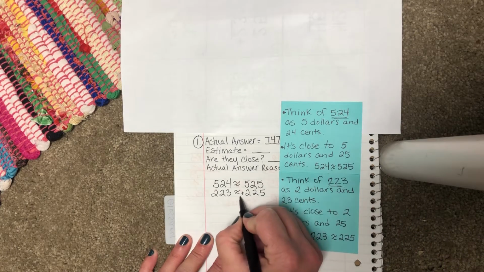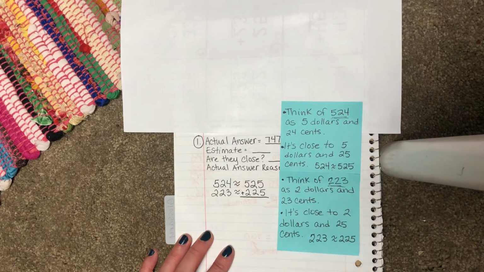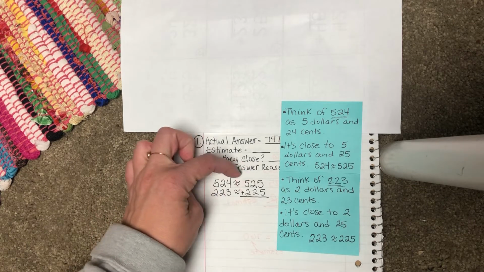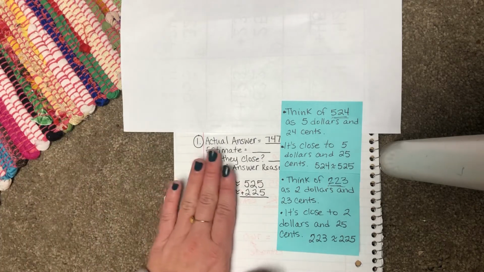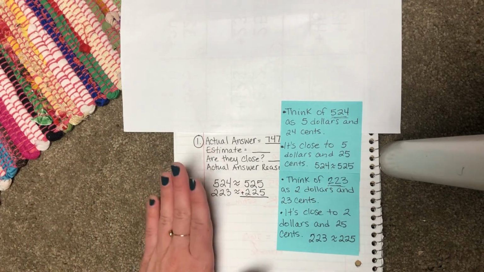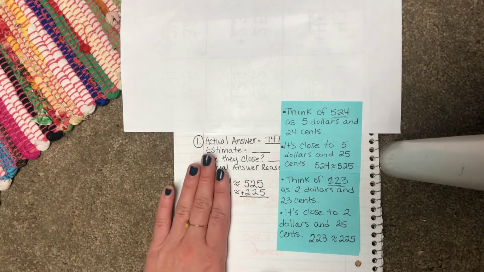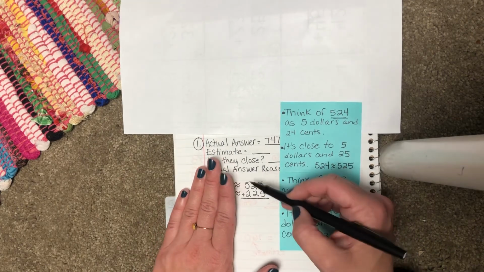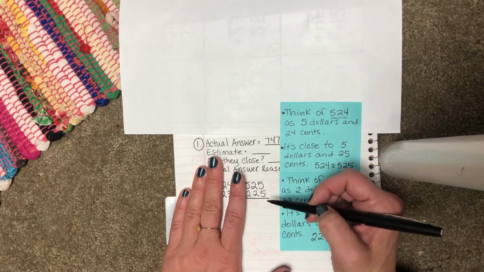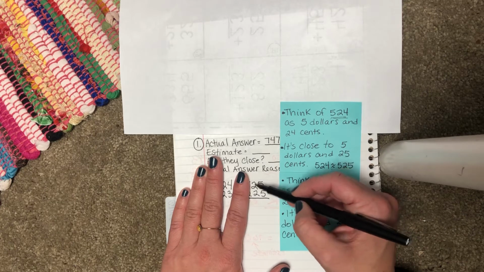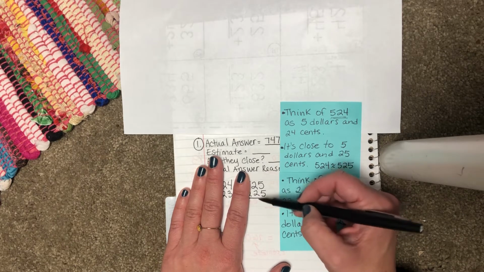So we could add those, and when we are trying to make an estimate, a lot of times we want to be able to do it mentally in our head. If you do feel like you still need to regroup, go ahead, but of course I'm going to always encourage you to try to push yourself a little bit more. So if I think about this right now, I'm knowing that 25 and 25 is going to be 50.